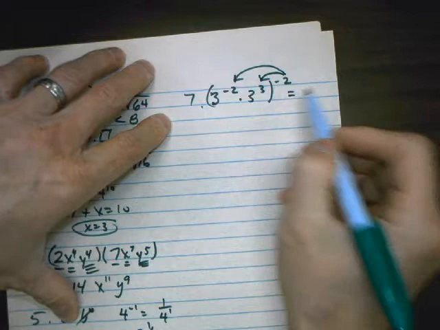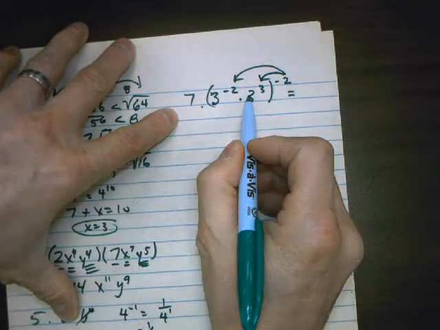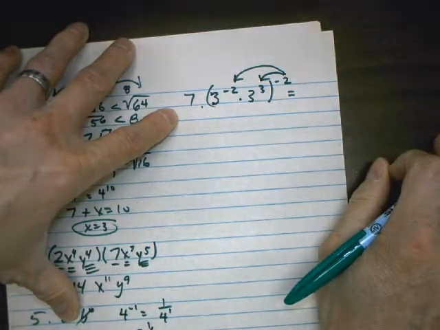But you know what? I'm not going to teach that to you, even though that's the easiest way, because once I change the bases, if you try to do that, you're going to be wrong.